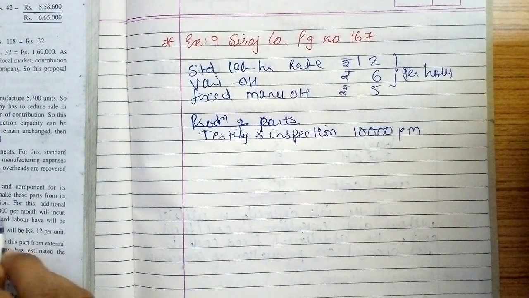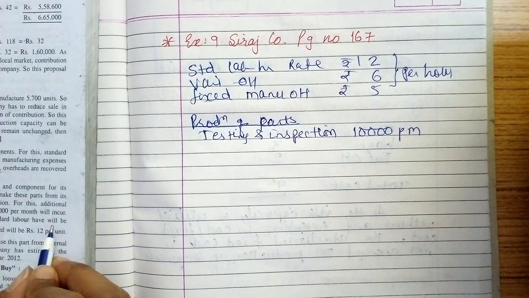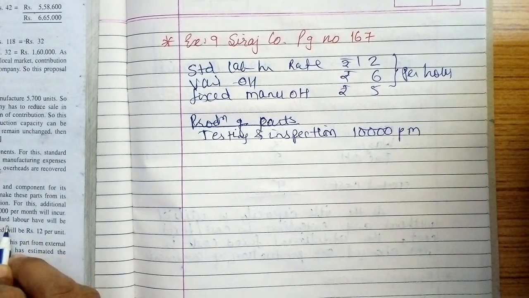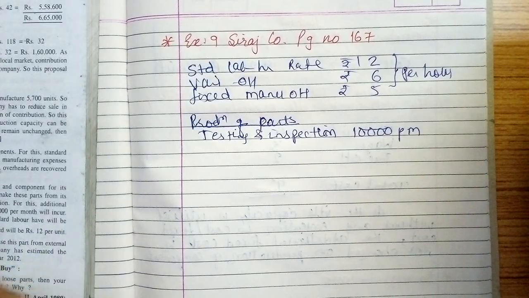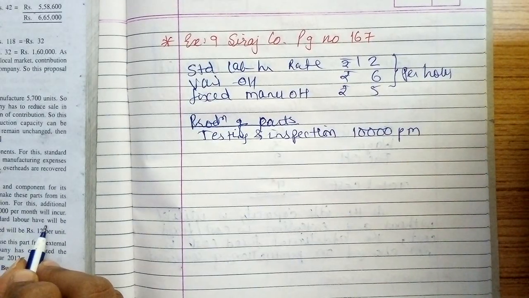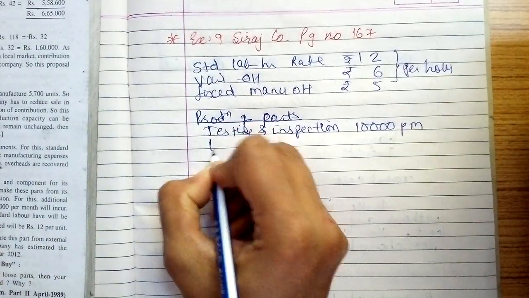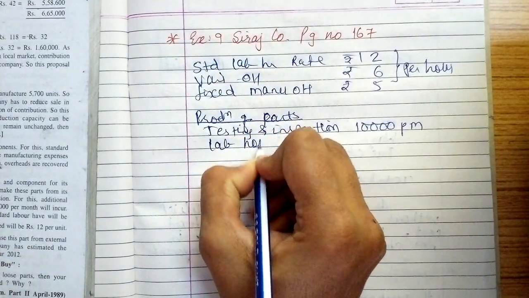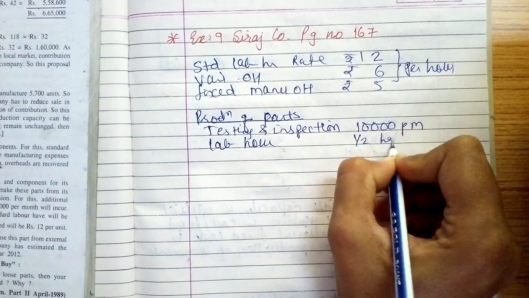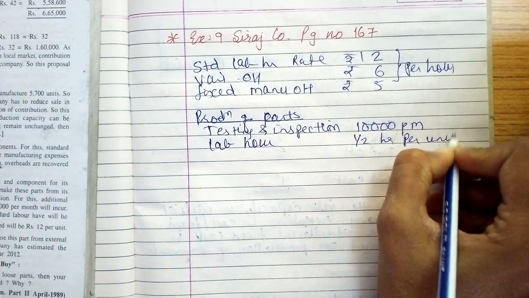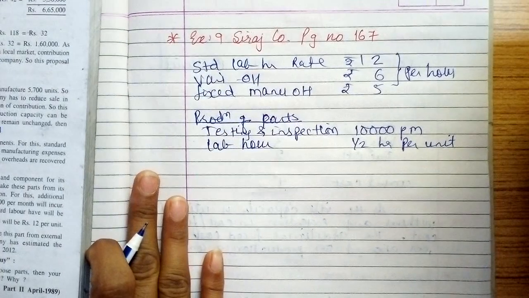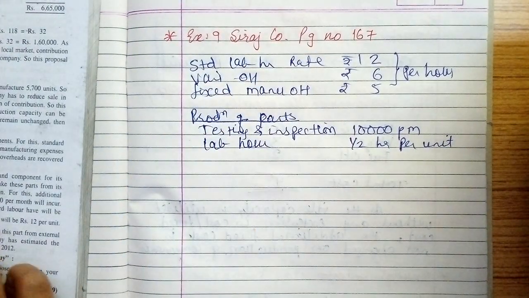For making parts and components, standard labor hour will be half hour per unit. એટલે કે 1 યુનિટ બનતા અડધી કલાકનો ટાઈમ લાગે છે કોમ્પોનન્ટ પાર્ટની.